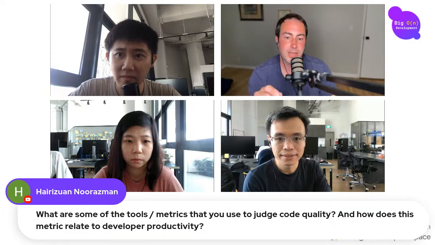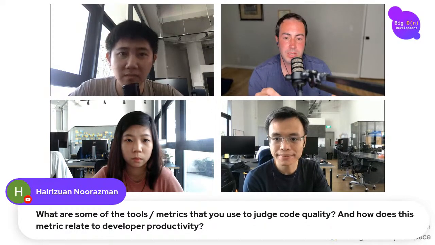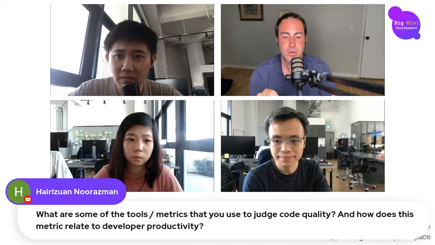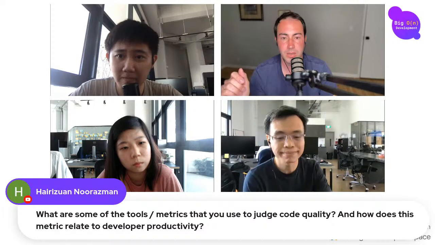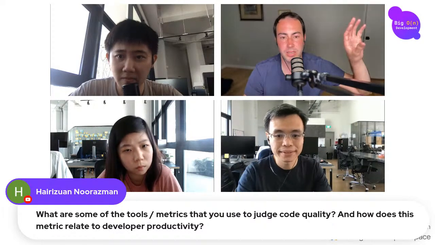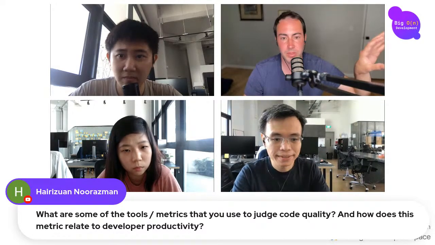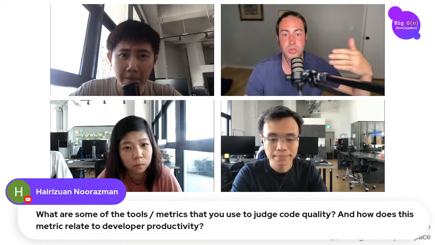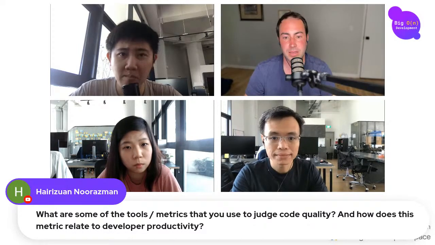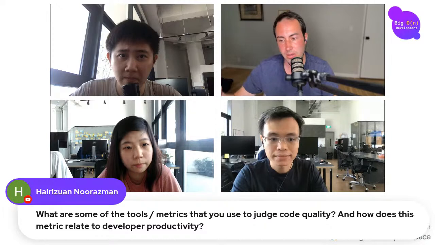But from a metric standpoint today, we're not actually trying to judge code quality from a metric standpoint. We're more trying to just look at outcomes for the code that we're shipping, and then asking the question, is there a place where we need to get a closer look at what's going on in that service?